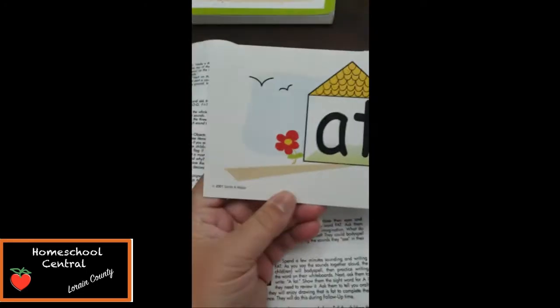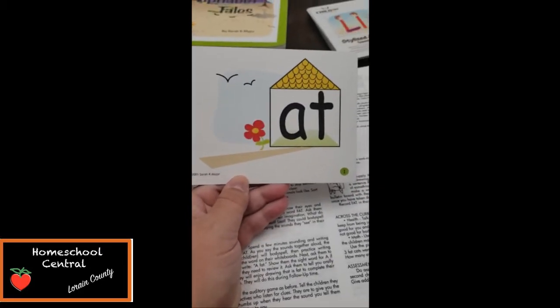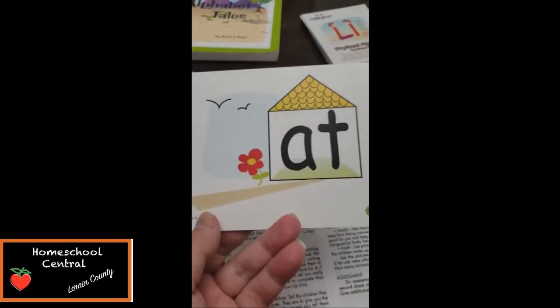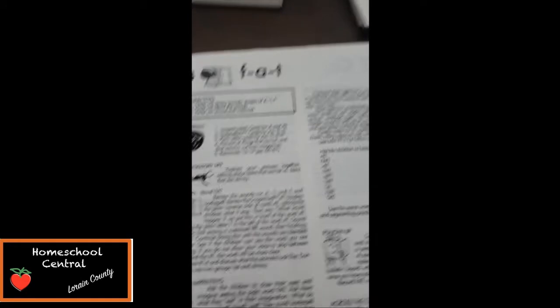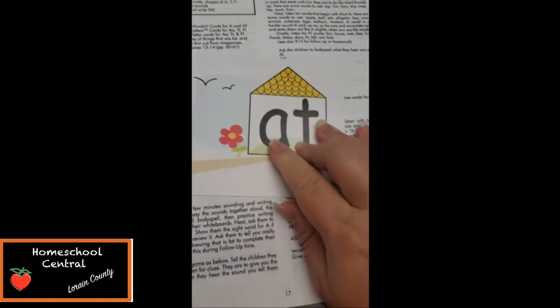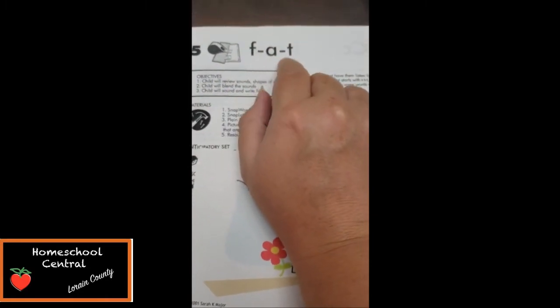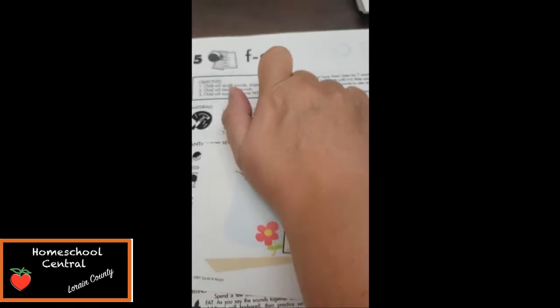It's a very visual program. So "at" is inside a house because at is at home. And once kids have that down, then you would switch to the non-stylized version. The idea being, since your child knows "at," and they know F makes F, they should be able to recognize "at," F, "at," "fat," and read it.